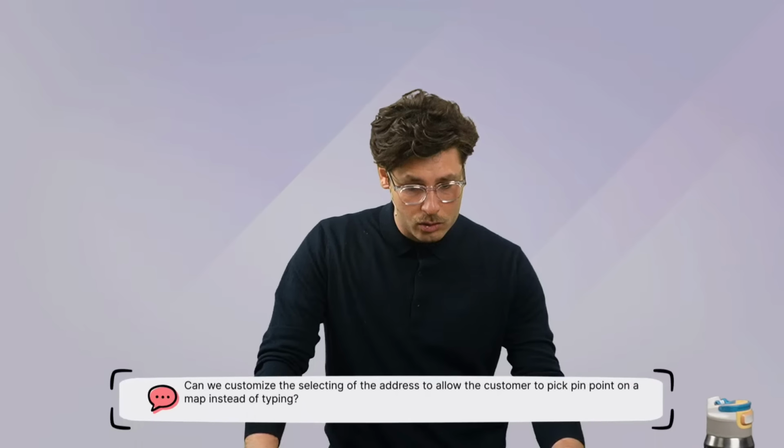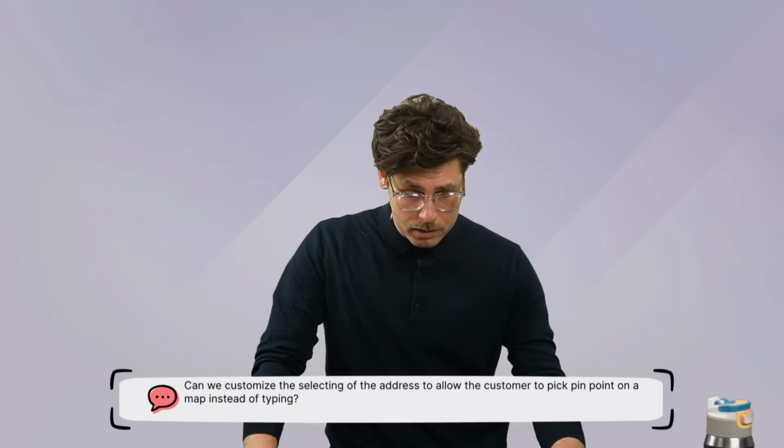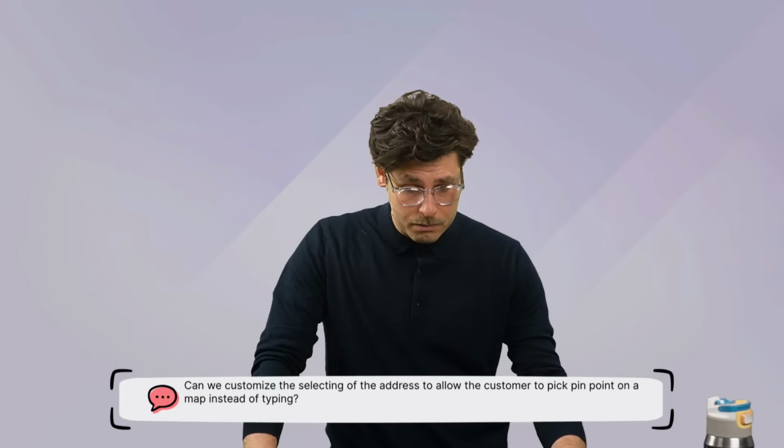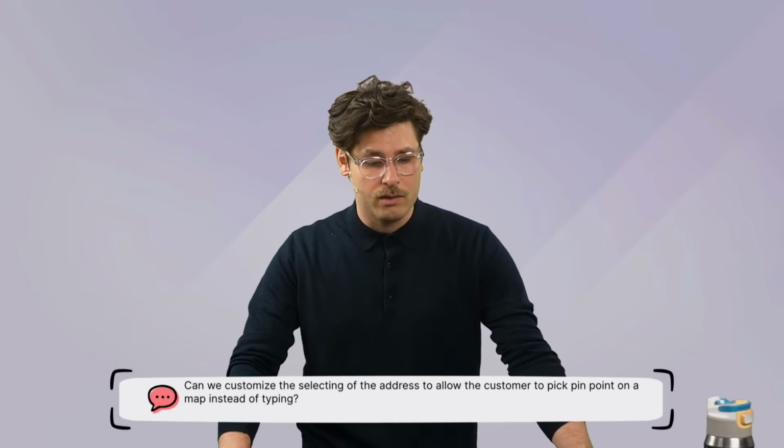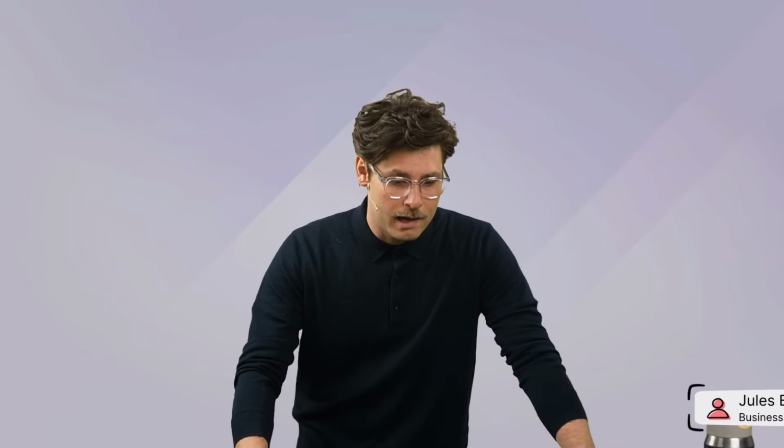Next question from the same person. Can we customize the selecting of the address to allow the customer to pick pinpoints on a map instead of typing? No, we don't. Again, this is not a bad idea. I don't think it would cover most of the use cases, and I don't think it would be the most used feature, but that's something we can take into account.